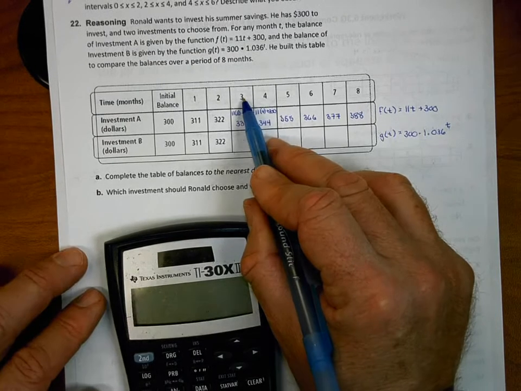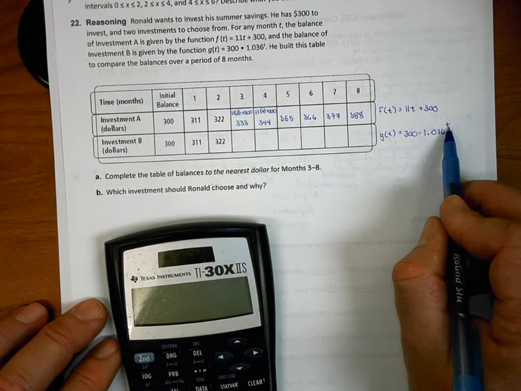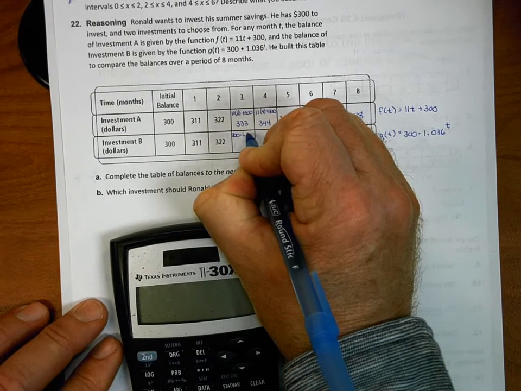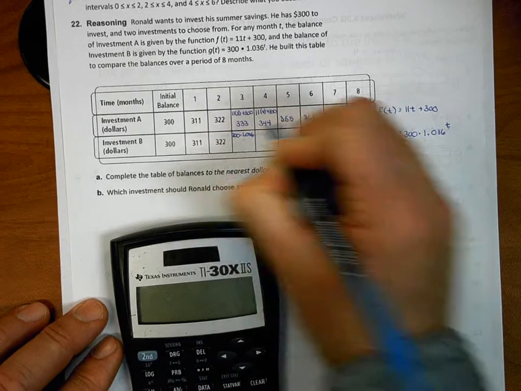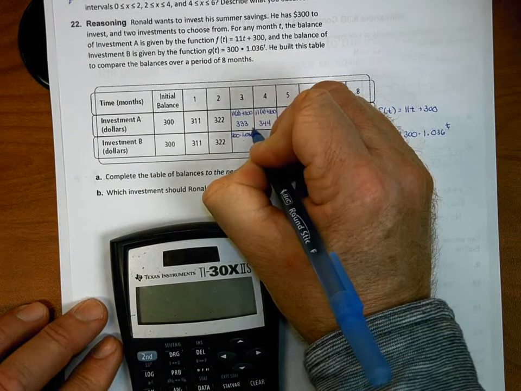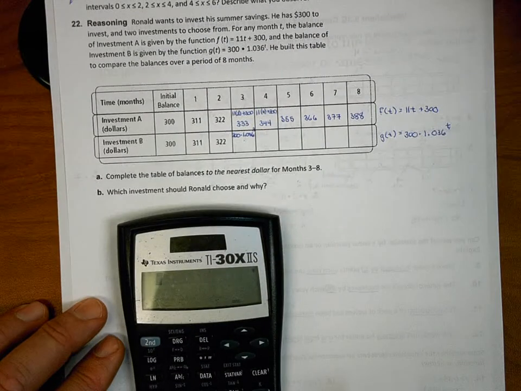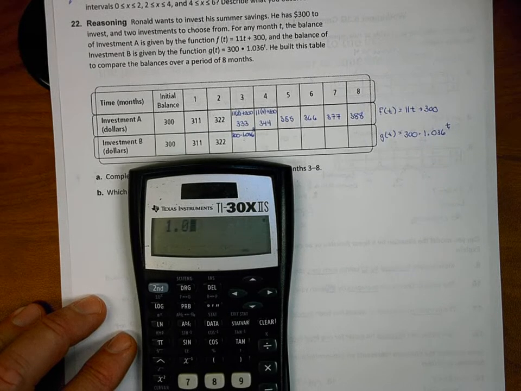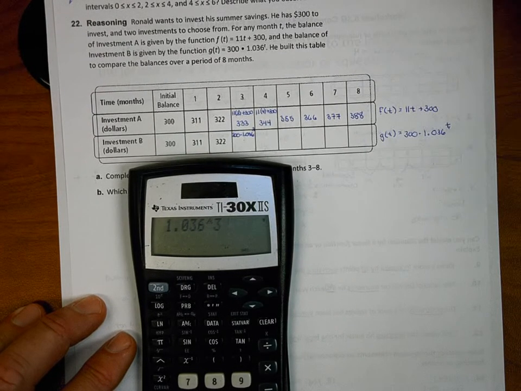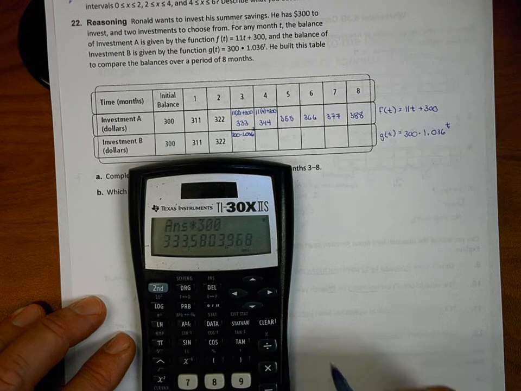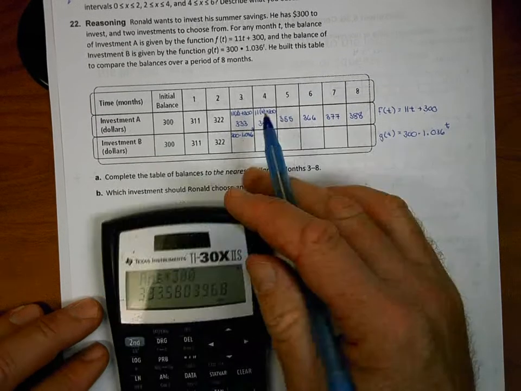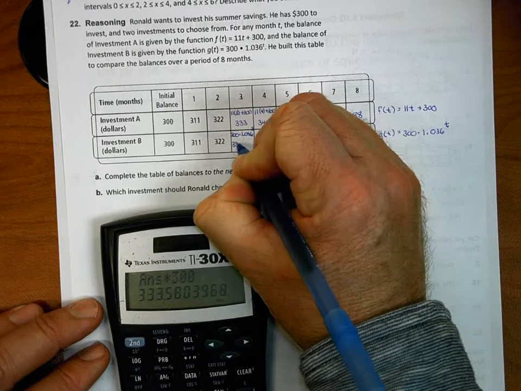So to figure out my first value, when t is 3, I'm going to take 300 and multiply that by 1.036 to the t power, but t will become 3. Evaluating that, I would need a calculator. So I would take 1.036, raise it to the third power, see what that equals, and then multiply that by 300. Since I'm talking about money, that would be $333.58.